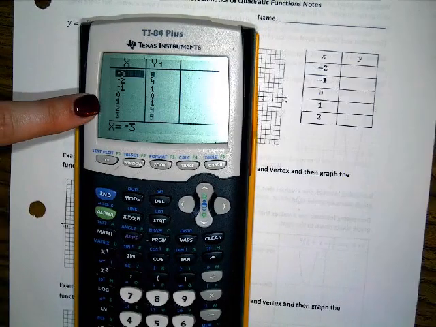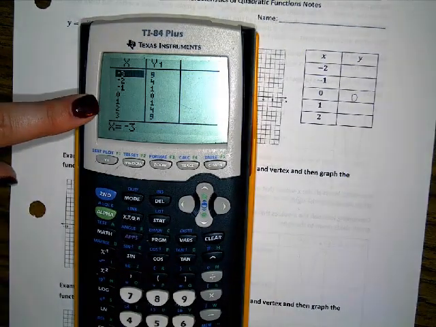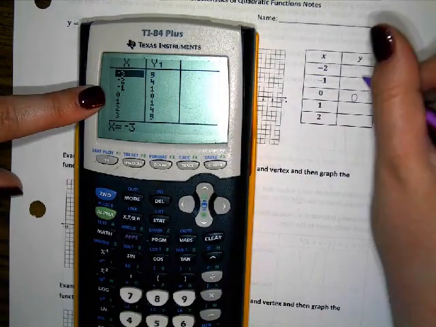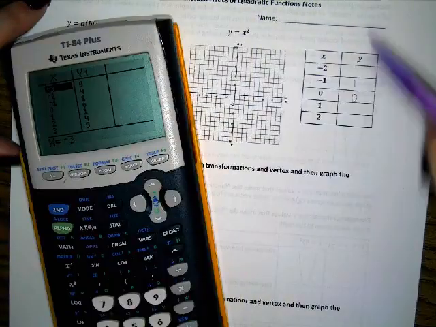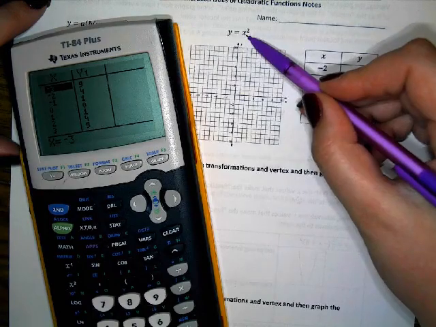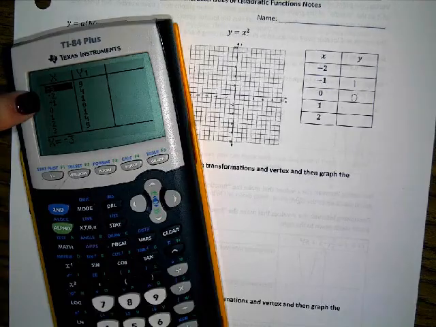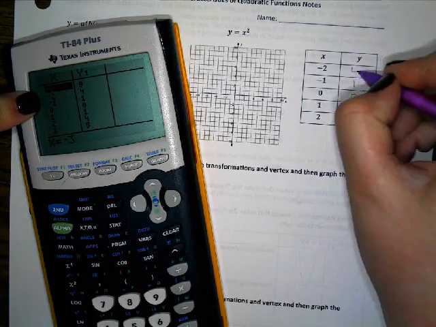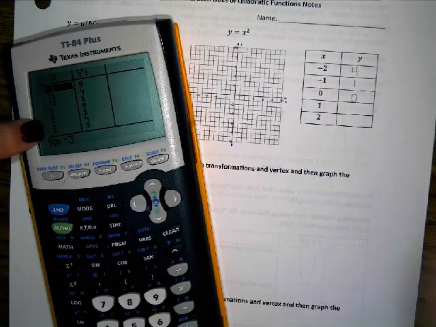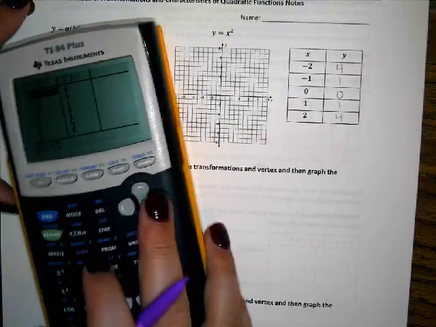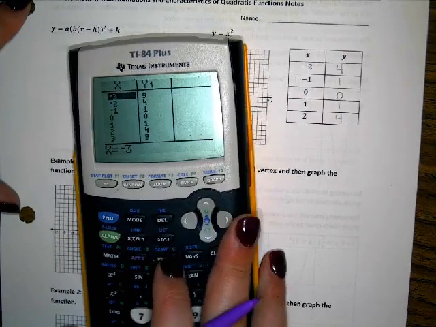So the middle is 0, 0. A couple points to the left of that, negative 1, 1, which makes sense if you plug in negative 1. Negative 1 squared would be negative 1 times itself. That just gives you 1. Negative 2 is 4. Negative 2 times itself is 4. 1 times itself is 1. 2 times itself is 4. So those are the points for the parent graph.